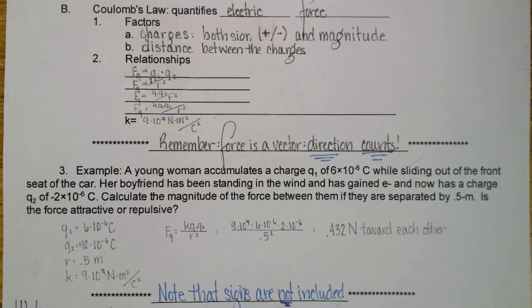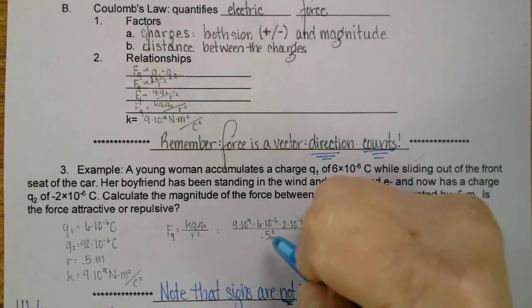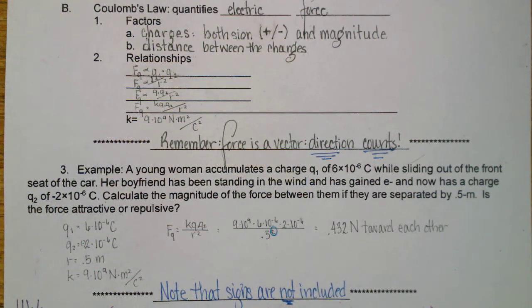I'll tell you this, which I told you when you were doing the gravitational formula: it's super easy to forget to square the R. I see that all the time. So I would encourage you to put a big circle around that square so that you remember, oh yeah, I gotta square that thing. When you do the math, you're going to end up finding that it was 0.432 newtons and the direction is toward each other.